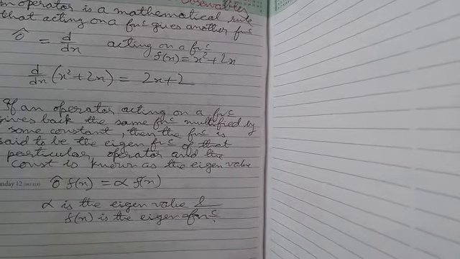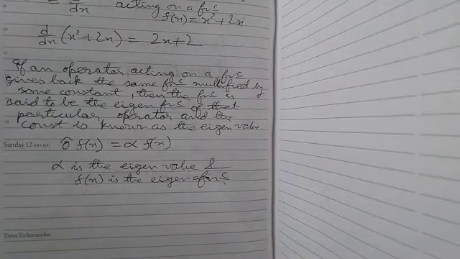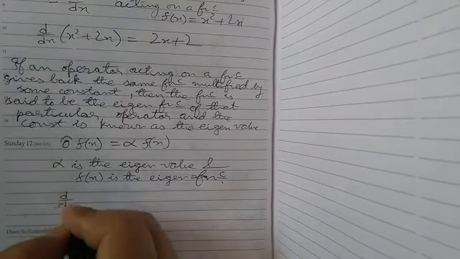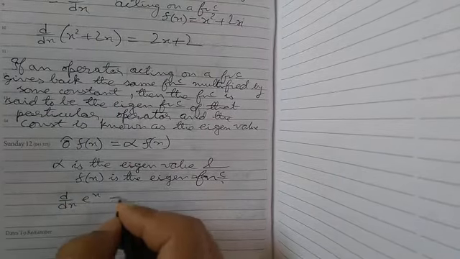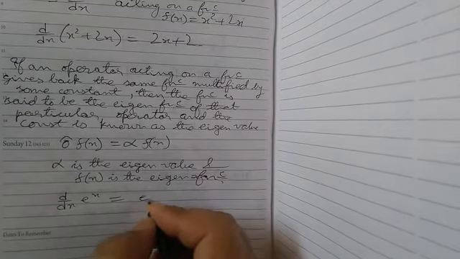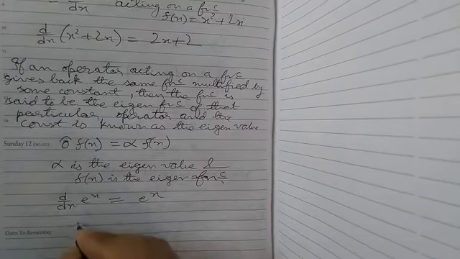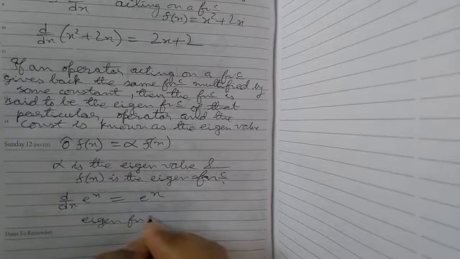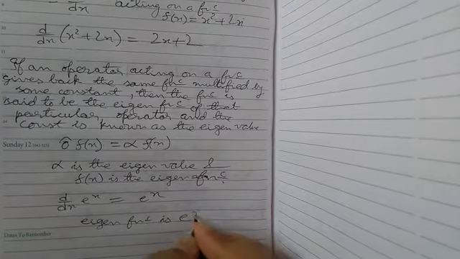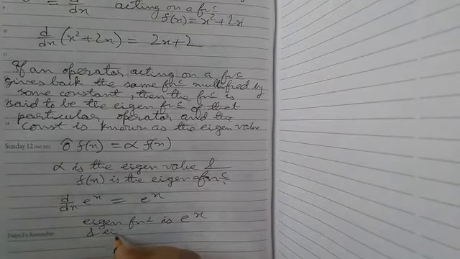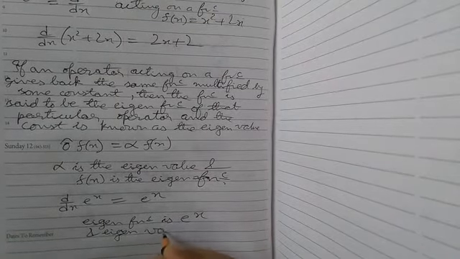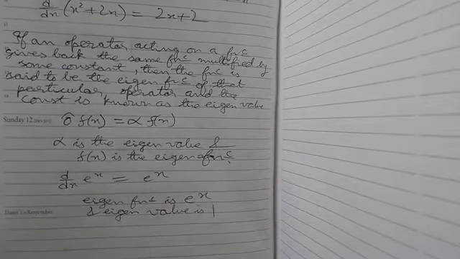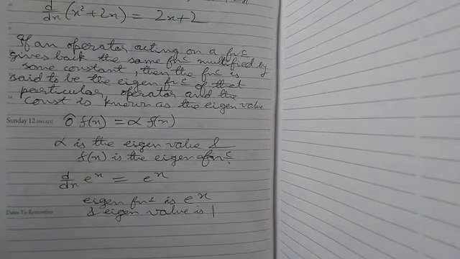The best example is d/dx of e to the power x. You get back e to the power x only. So here the eigenfunction is e to the power x and the eigenvalue is 1.